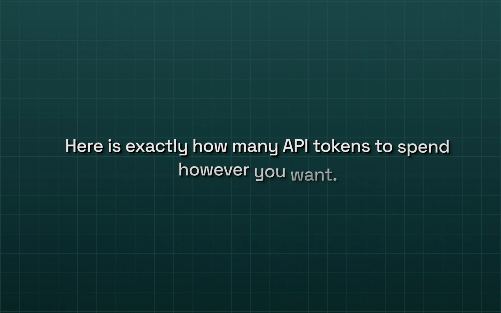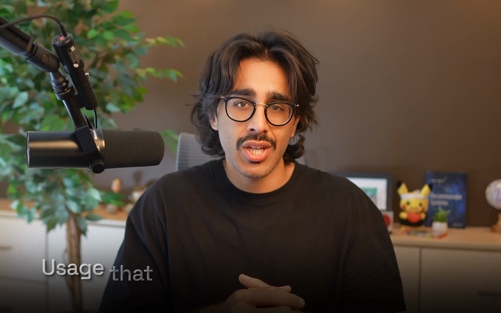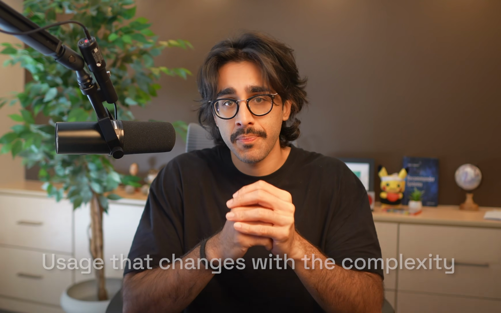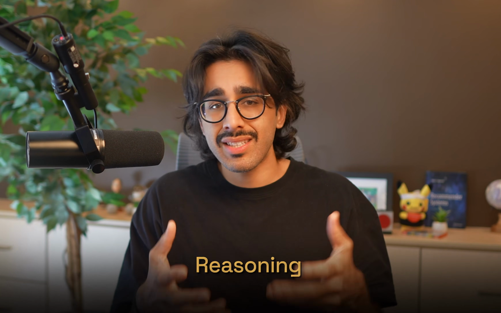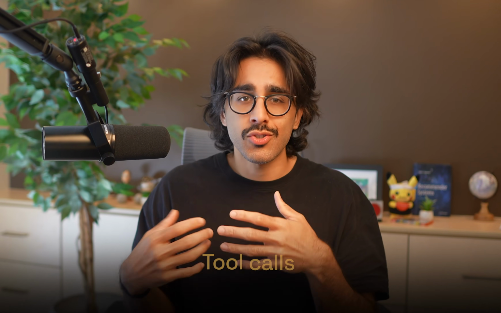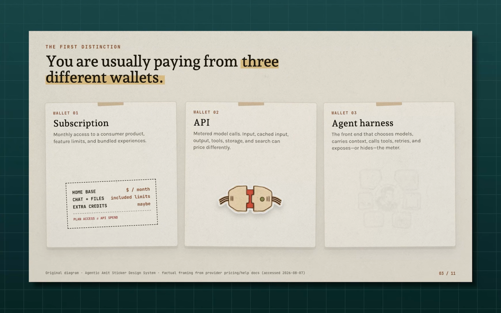What you usually do not receive is a clean statement that says, here are exactly how many API tokens to spend however you want. Instead, the providers describe rolling limits, feature limits, context limits, or usage that changes with the complexity of any task that you give it. The second system is the API, and that's where you see the familiar price per million input tokens and output tokens. You can often see cached input, reasoning, or thought tokens, tool calls, and service tiers as separate parts of the receipt altogether. And the third system is the harness itself.